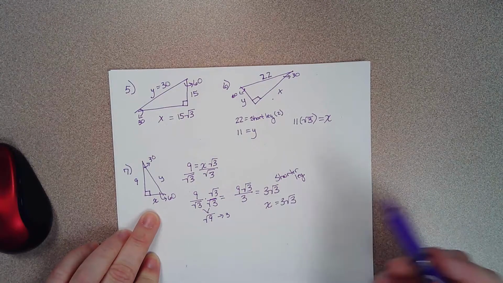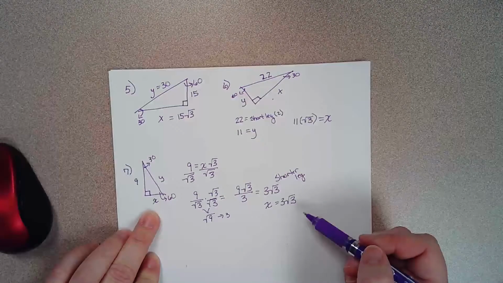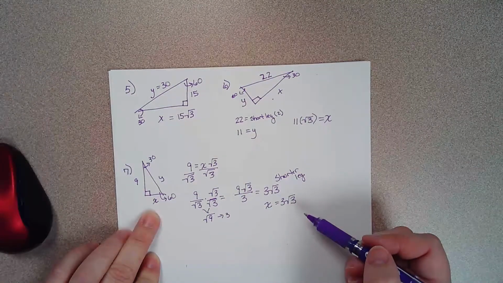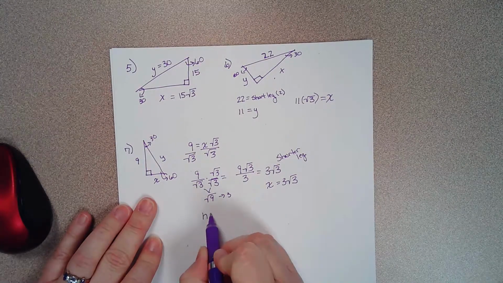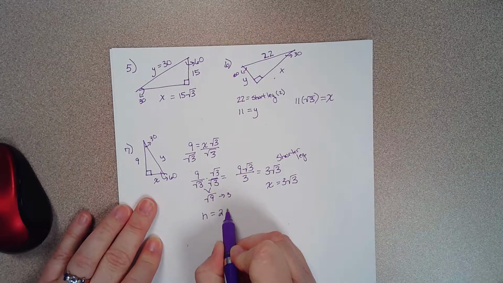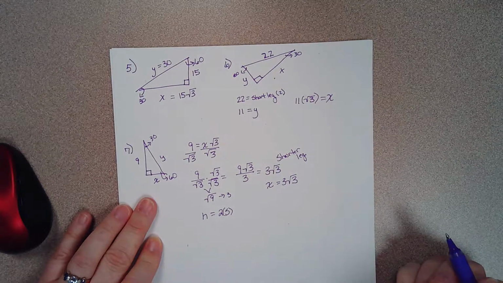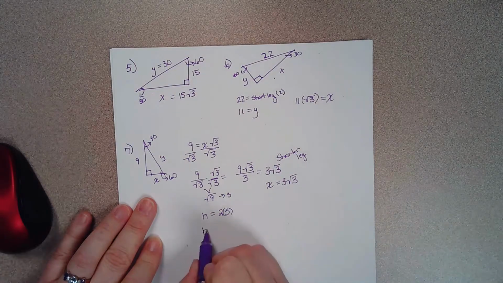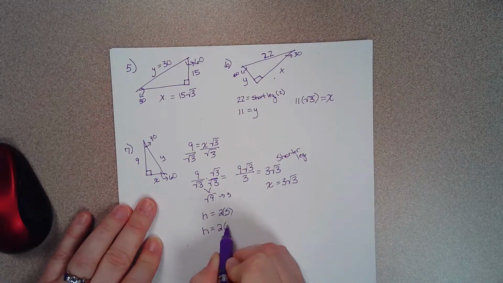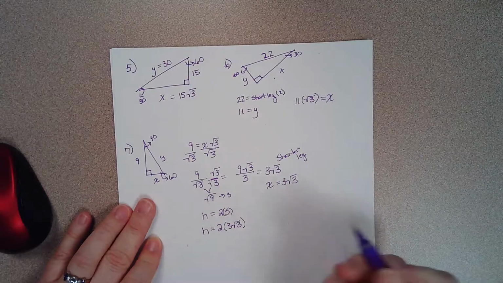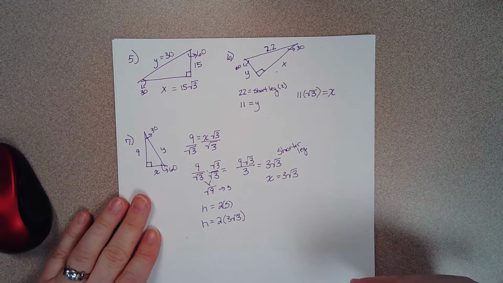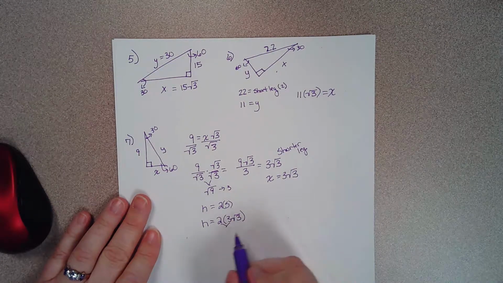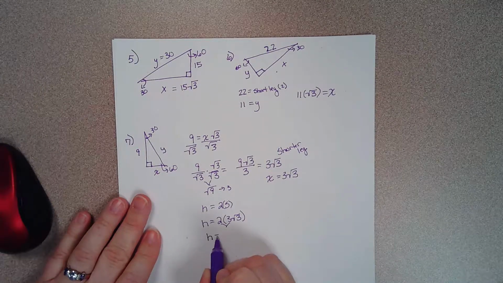Now that we know that, we can actually do the hypotenuse. So once we have the hypotenuse, we know that hypotenuse equals 2 times the shorter leg. So if I know that, that means that I'm going to have H equals 2 times 3 square root 3. Now the good news is this is an easy multiplication because we don't worry about the radical. In this case, you treat the radical kind of like a variable. So I just multiply the 2 times the 3. So the hypotenuse is going to be 6 square root 3.